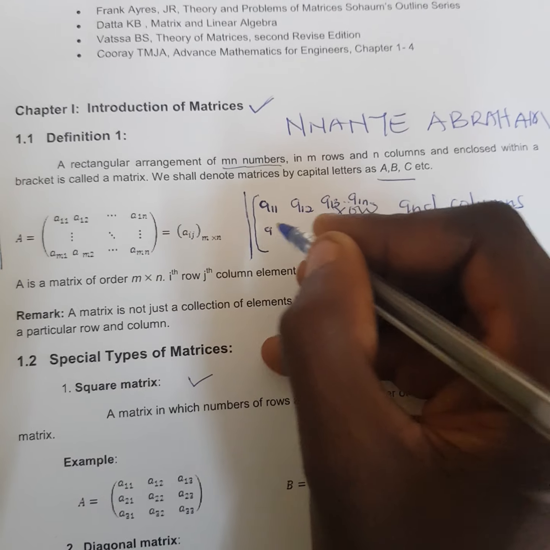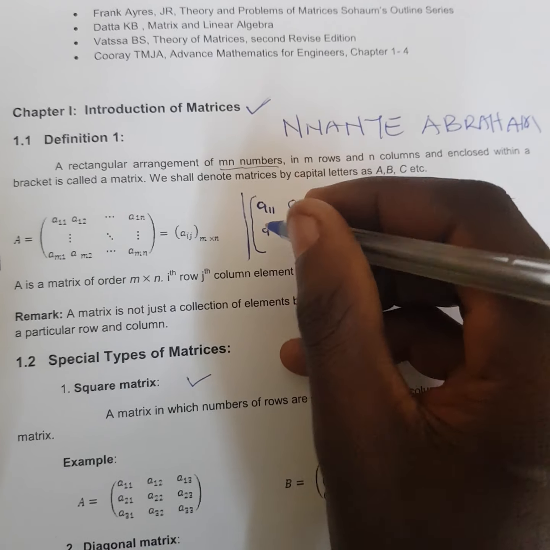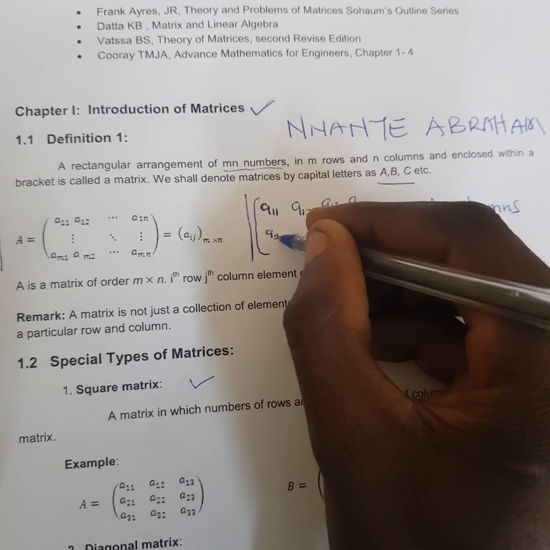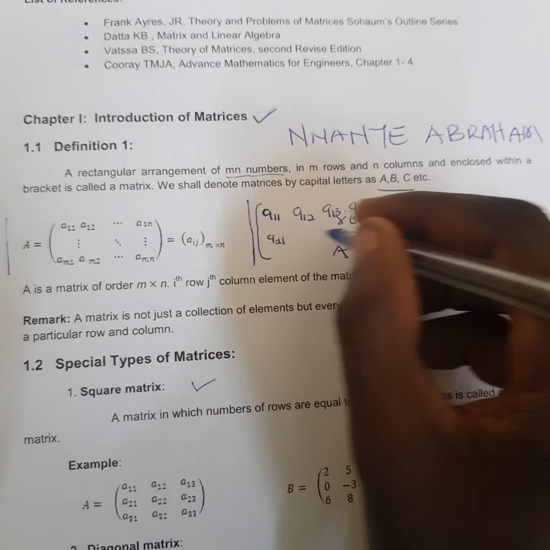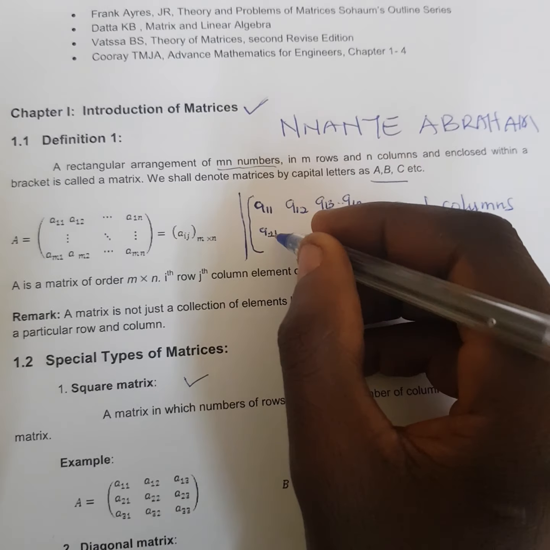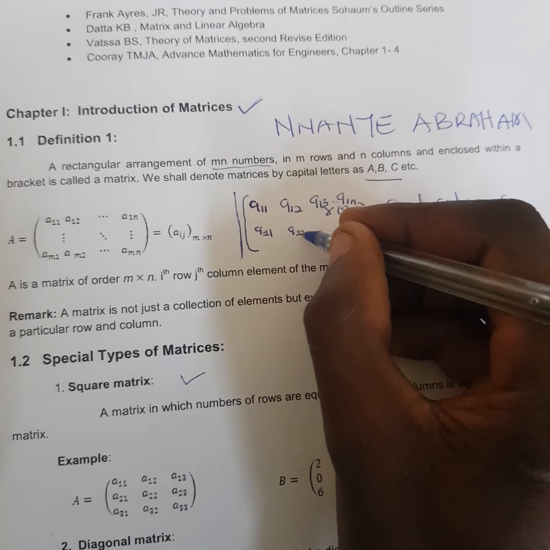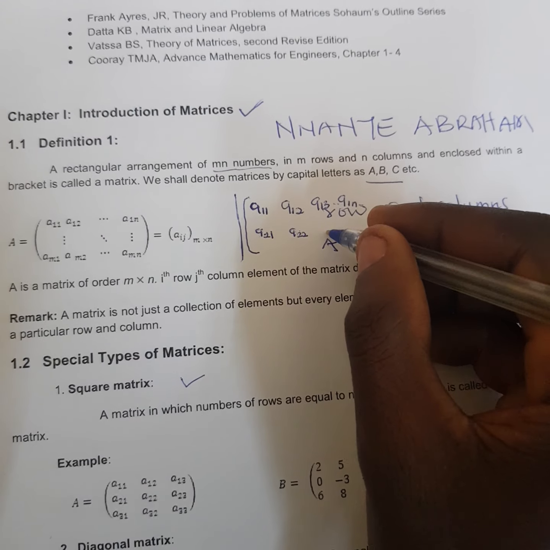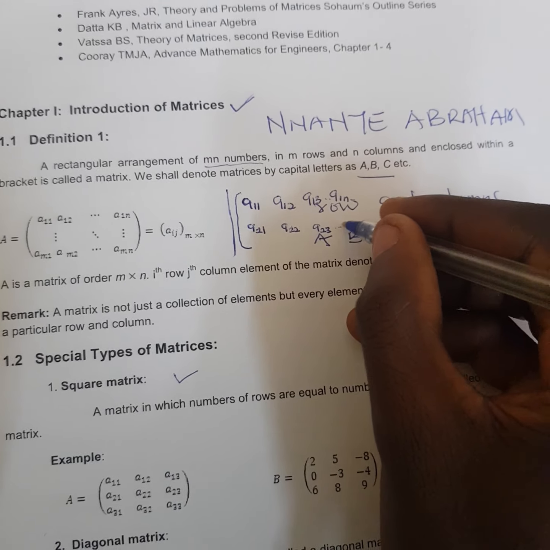Now if you come to the second row, this side changes. The first item here will be A21. Moving from this place, it will be A21, A22, A23, and then up to A2n.